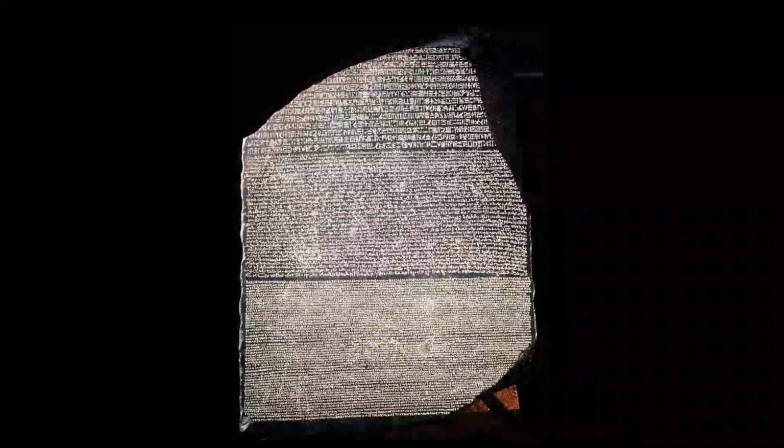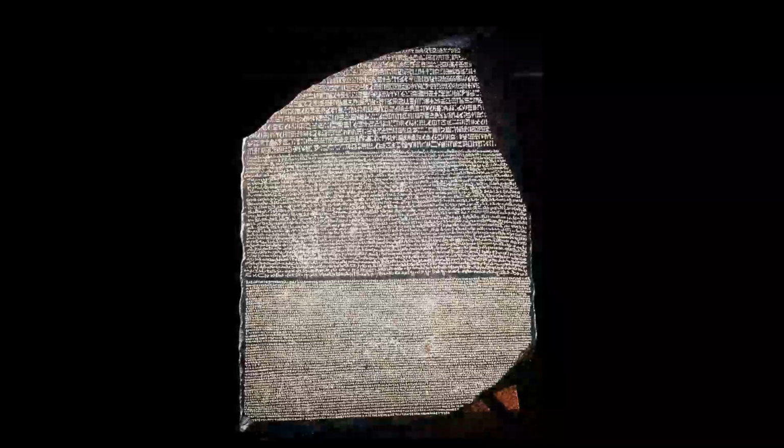You all must have heard about the Rosetta stone, which is a stele that was found in Egypt in 196 BC that contained translations of the same story in 3 different languages. The third one, being Greek, helped decipher the ancient Egyptian languages.